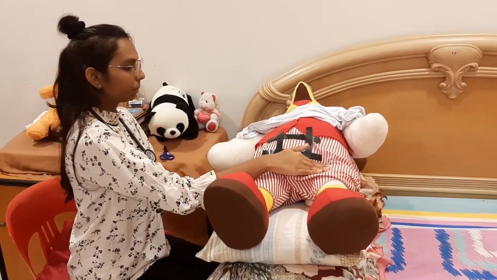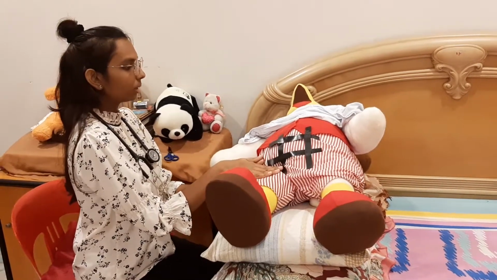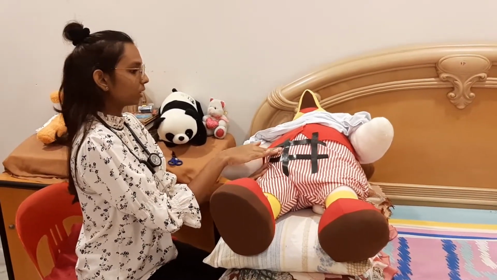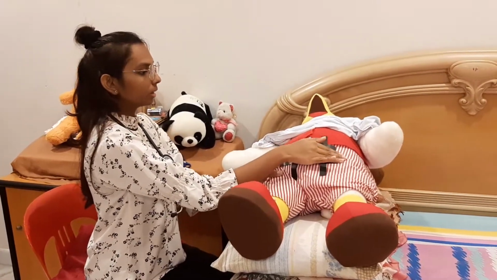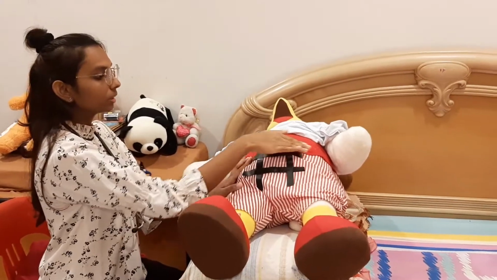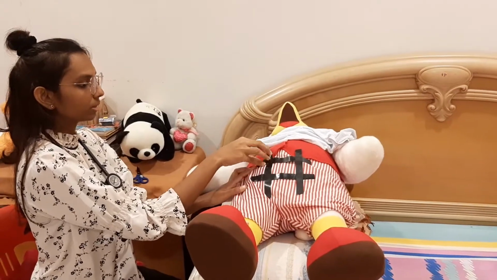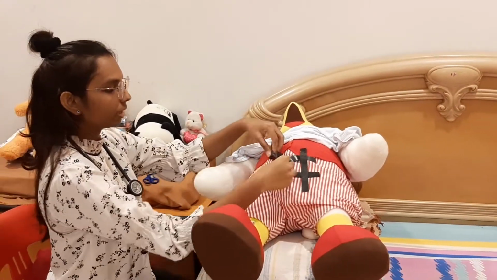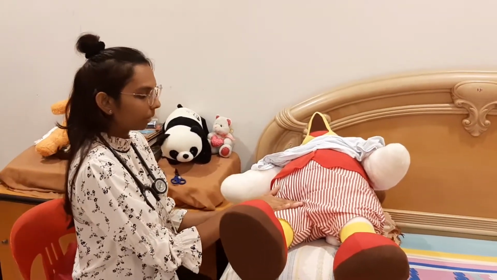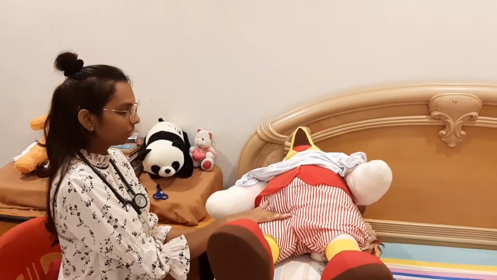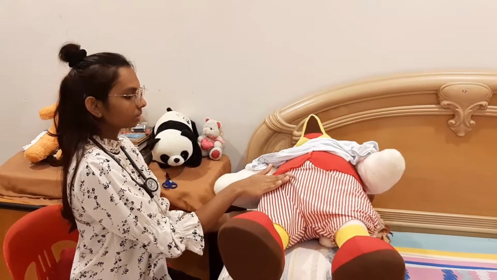Next, I'll proceed with the deep palpation of the 9 quadrants. This will help me to identify the specific location of the mass. It will also help to identify the characteristics of the mass, such as the mobility of it, the size of it, and how the surface of it is. So after palpating the 9 regions of the abdomen, I'll proceed with palpating the border of the liver. So I'll start with the right iliac fossa.